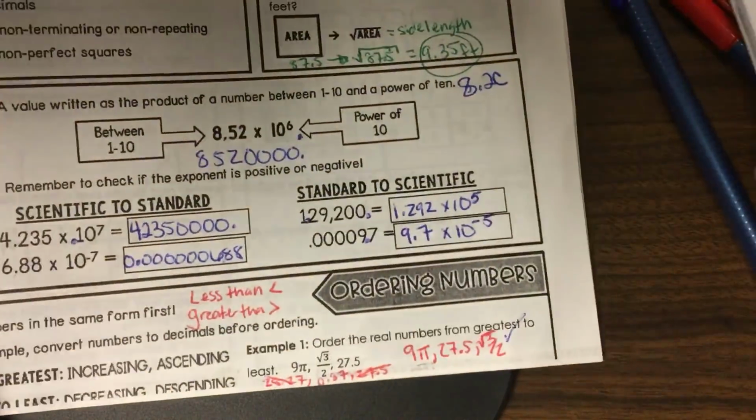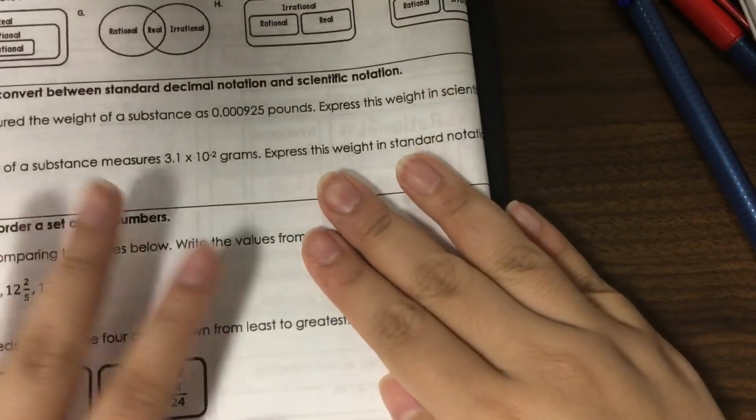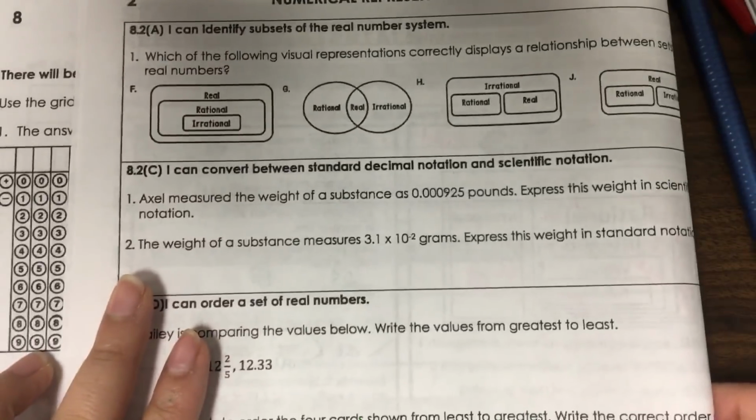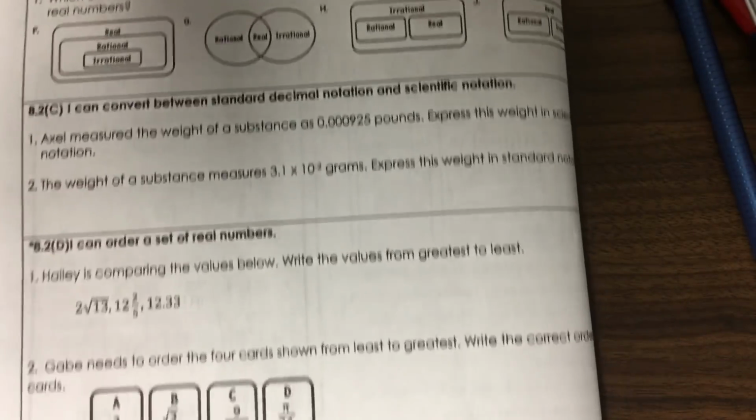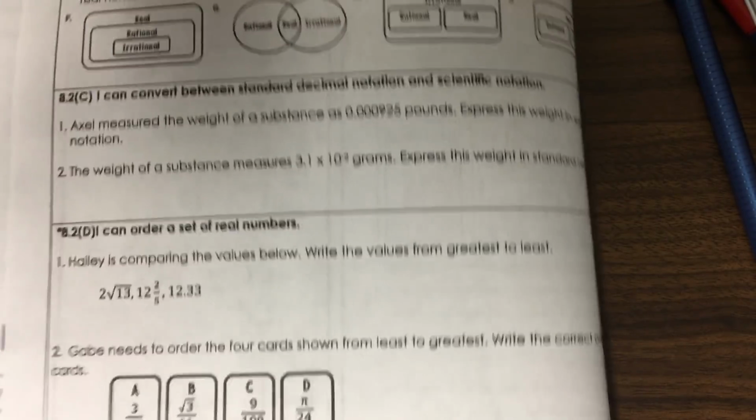So now y'all are going to go ahead and do your numerical representations practice. That way you can practice the topics that we just did together right now. When you're done, make sure you do the quizzes.